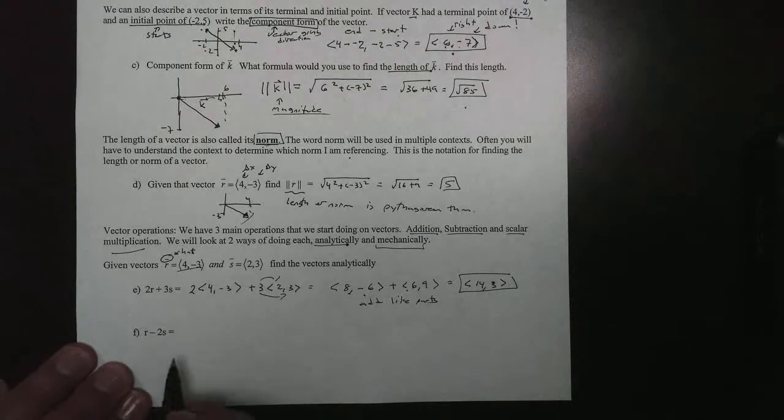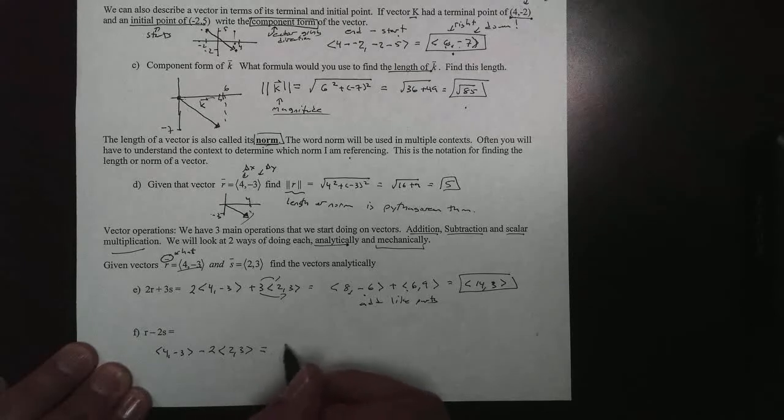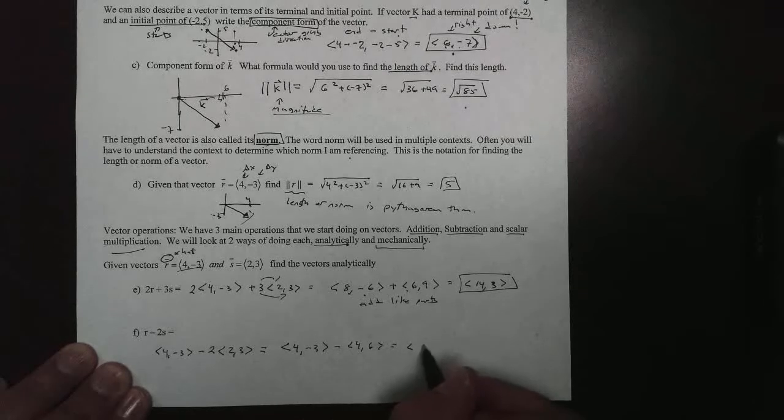There's our answer. So if you want to, you can try this one right here. This says r minus 2s. So r, which is, of course, 4, negative 3, minus 2 times s. You can pause at any time. Go back and watch the video if you like, or if you want to work ahead, that's fine too. Just pause it and come back to us. 4, negative 3 minus, this is 4, 6. And we do this, 4 minus 4 we get 0, negative 3 minus 6 we get negative 9.